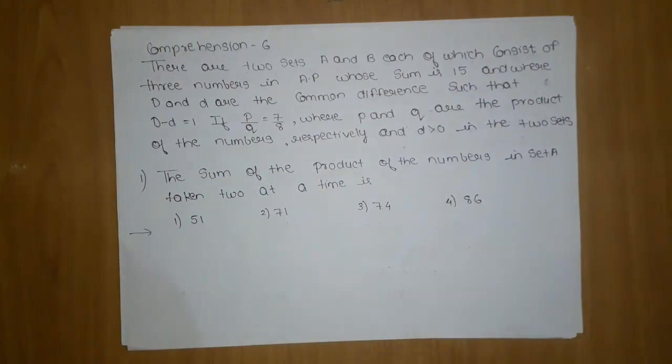There are two sets A and B, each of which consists of 3 numbers in AP, whose sum is 15, and where capital D and small d are the common differences, such that capital D minus small d is equal to 1, and P by Q is equal to 7 by 8, where P and Q are the products of the numbers.